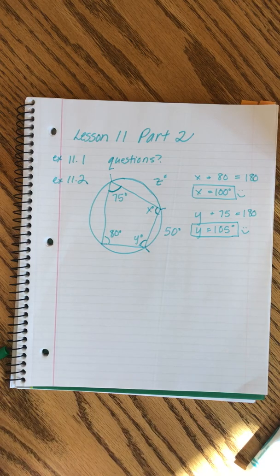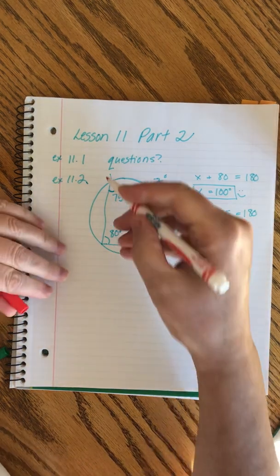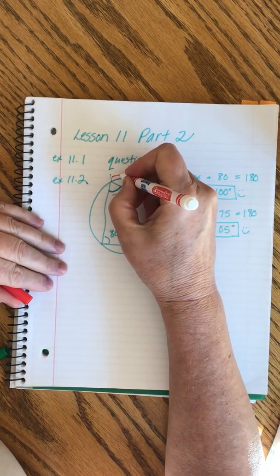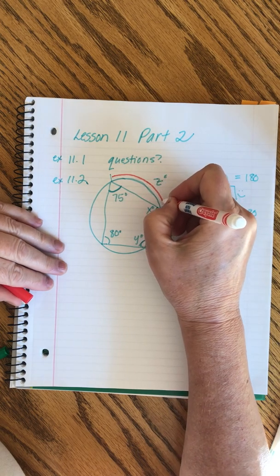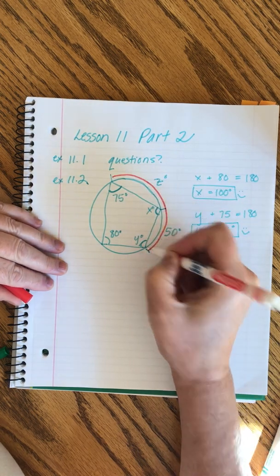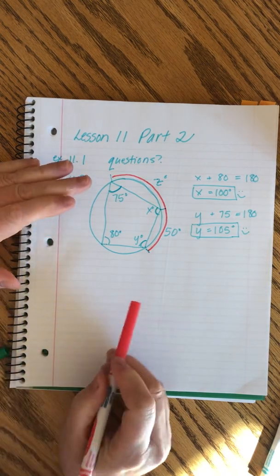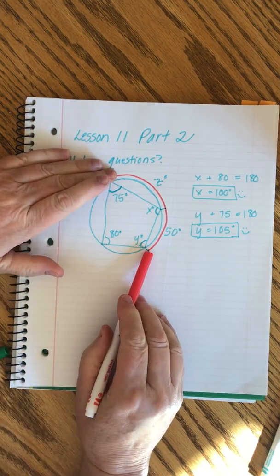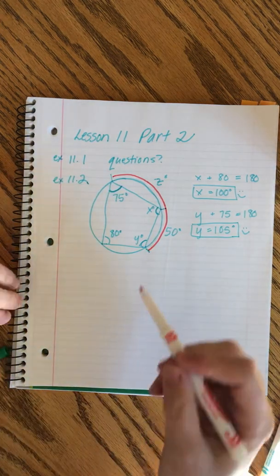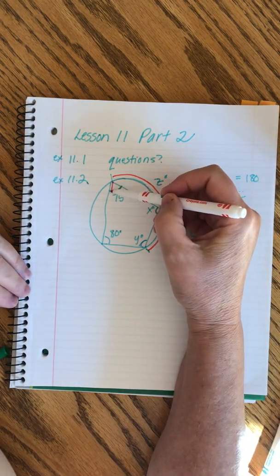Let me grab another color. We've got an intercepted arc. We've got two pieces of information about the intercepted arc that goes all the way from there to there. So if we could find the length of that arc, then we could solve for z. So I look at, well, wait a minute here, look.